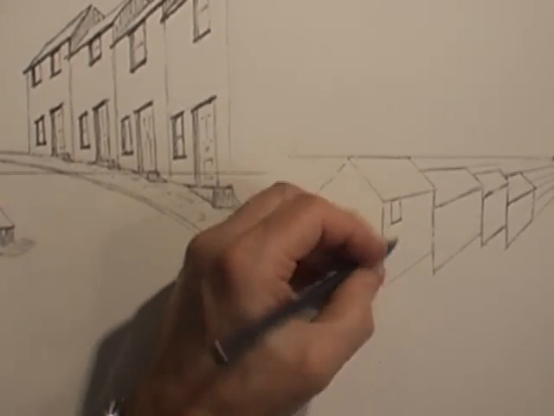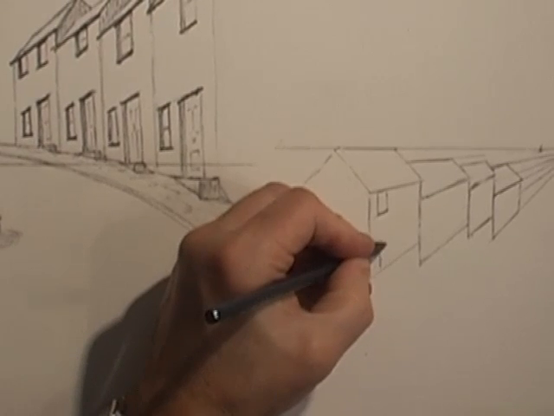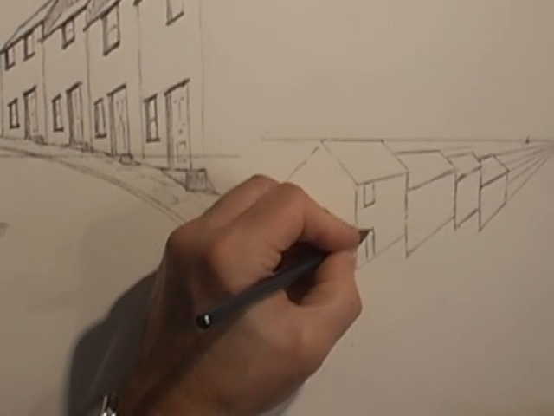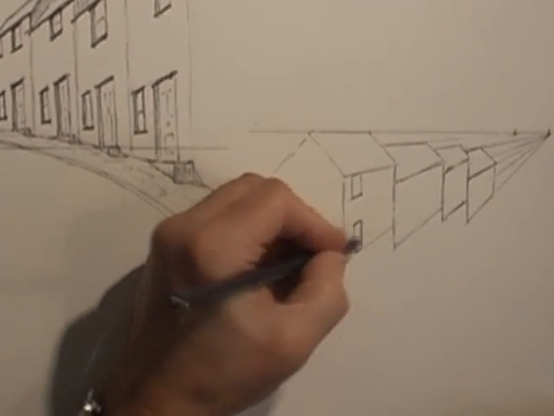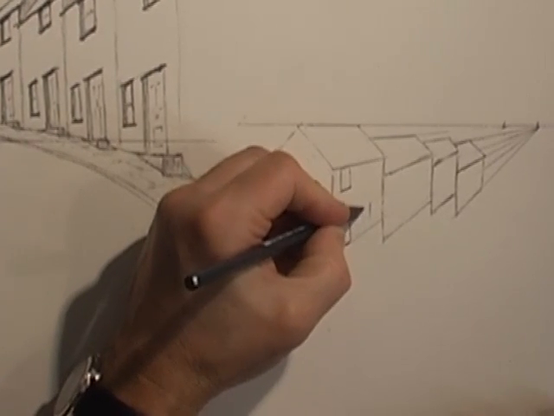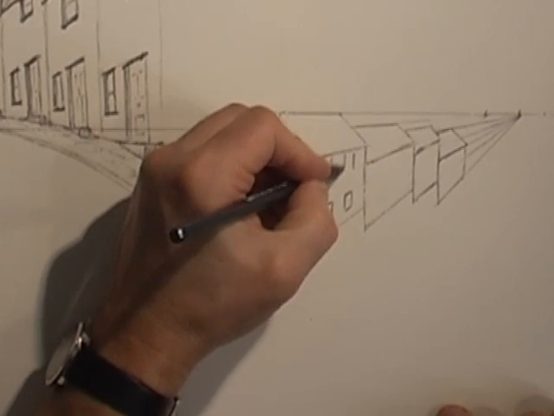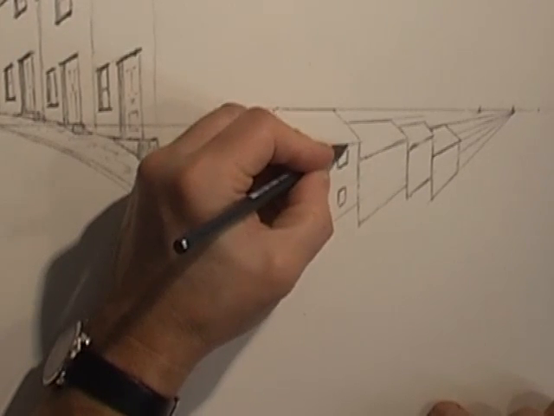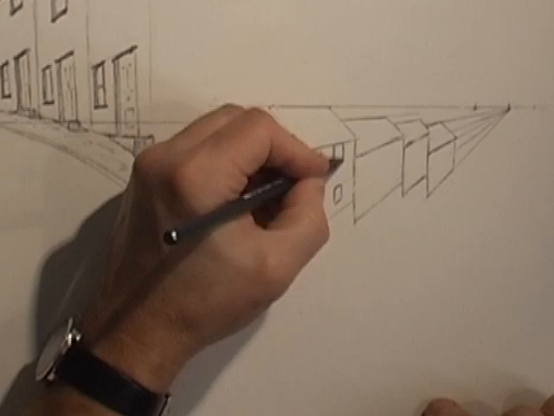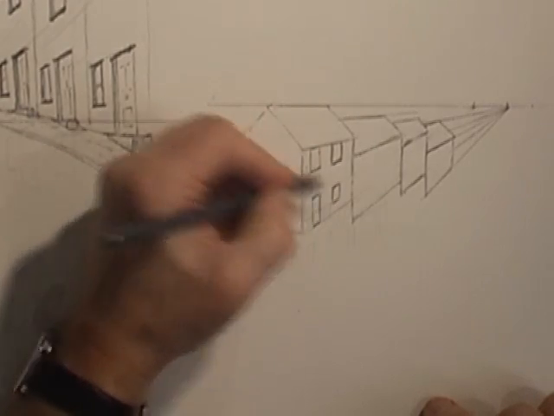but the steepest part is when we come to draw in the door like that, or indeed any windows. As we get up towards the top of the roof, the perspective flattens out quite considerably.